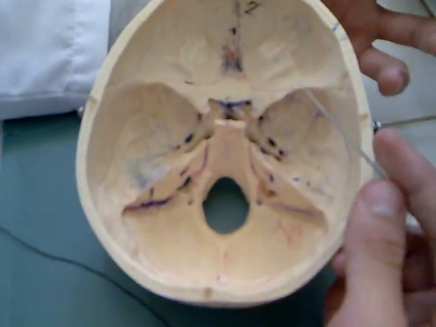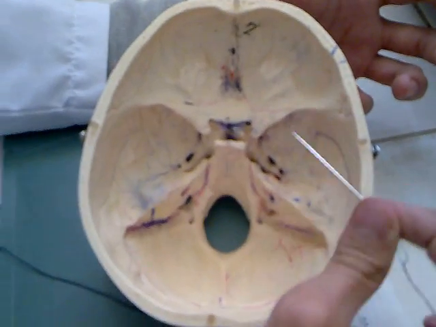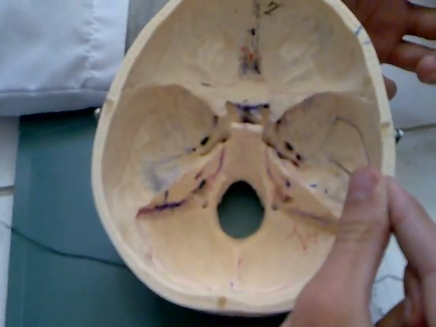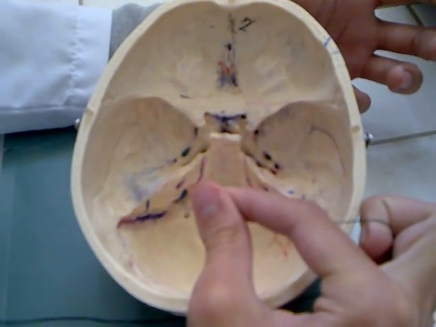Alright, the cranial cavity is divided into three fossae. The anterior cranial fossa is separated from the middle by the lesser wings of the sphenoid, and the middle cranial fossa is separated from the posterior one by the petrous part of the temporal bone.